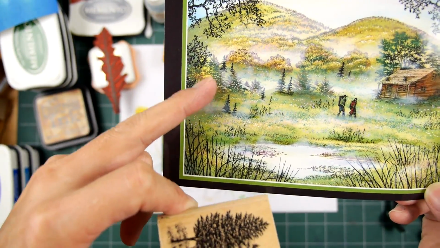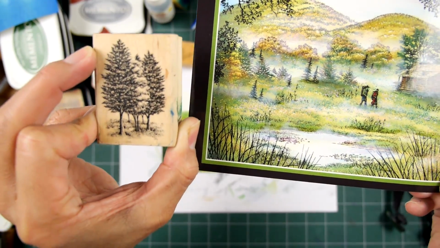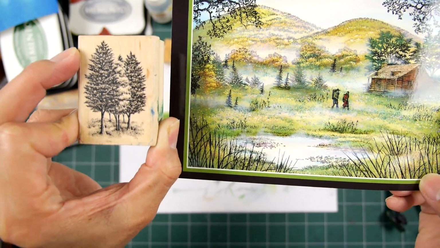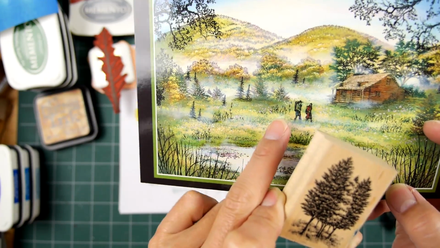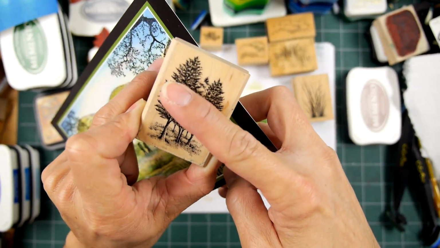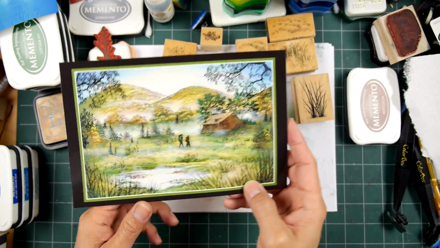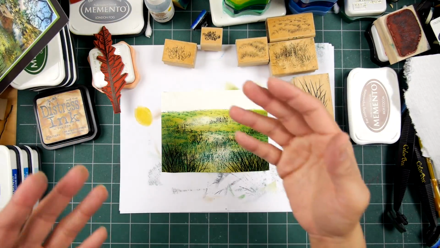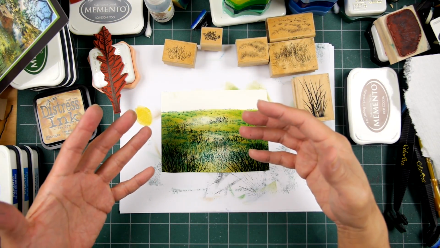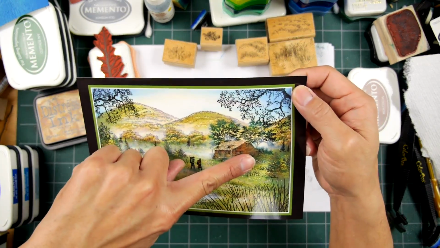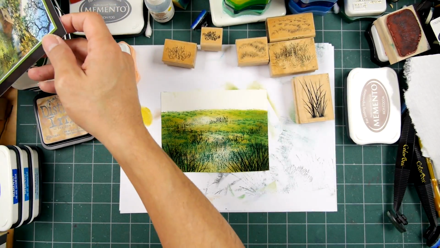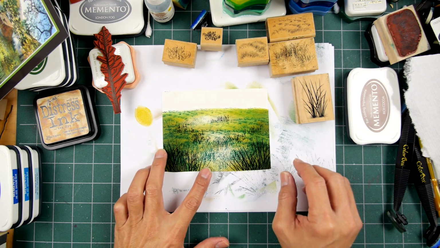There they are again on the other side. They're just using the tops of them. There it is again right here. I'm just using an even smaller portion of it. So, you don't want grass that's 10 feet deep and you're only going to stamp the rooftop of the cabin or something like that, but you get the point there.